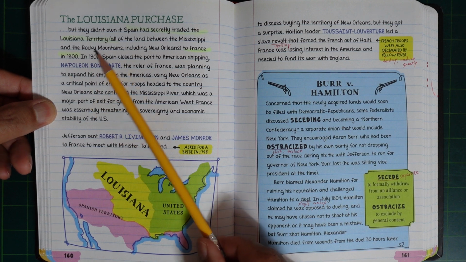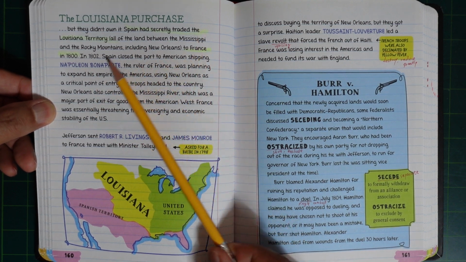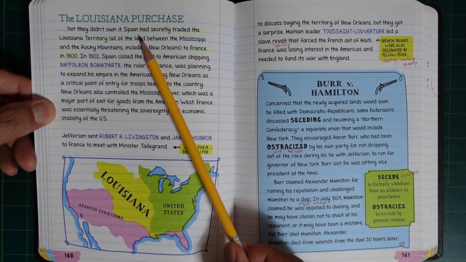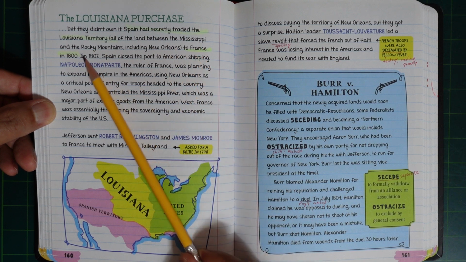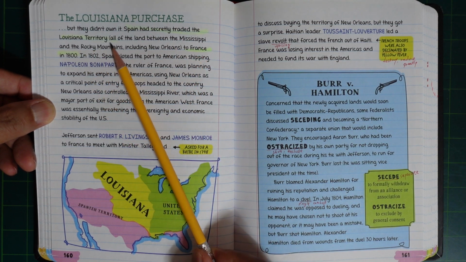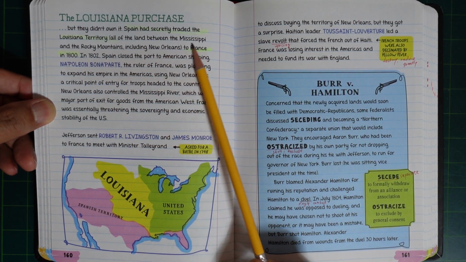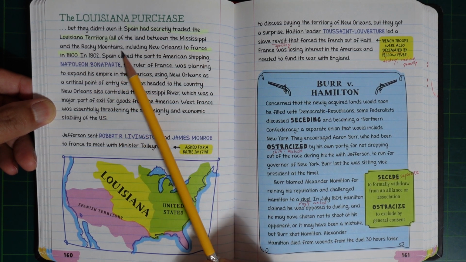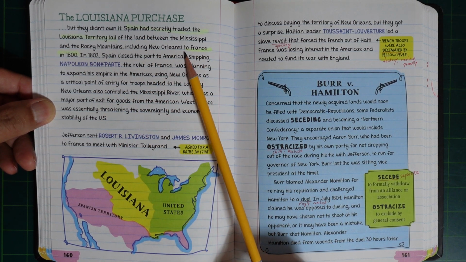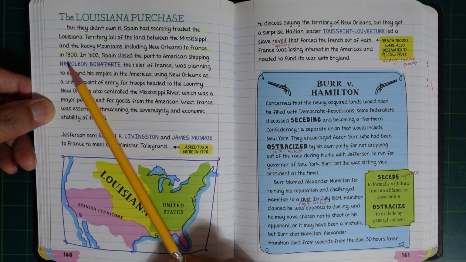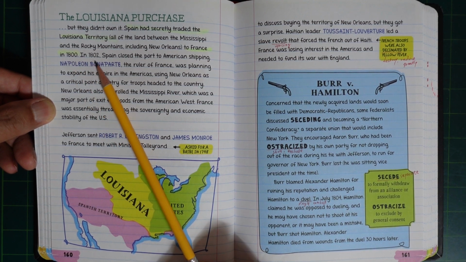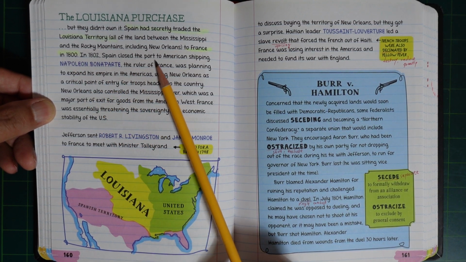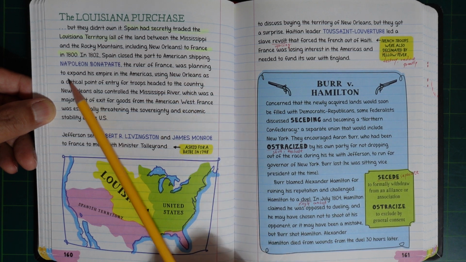The Louisiana Purchase, but they didn't want it. Spain had secretly traded the Louisiana Territory, all of the land between the Mississippi and the Rocky Mountains, including New Orleans, to France in 1800. In 1802, Spain closed the port to American shipping.